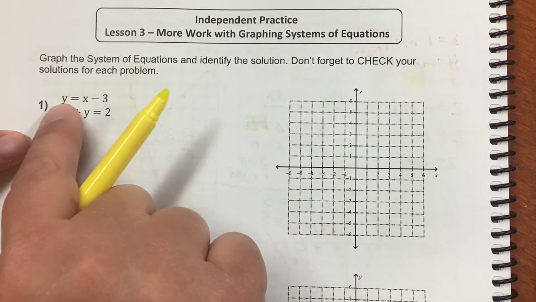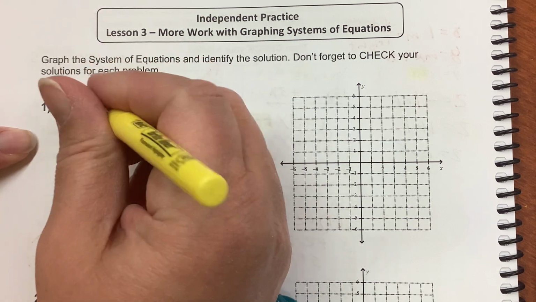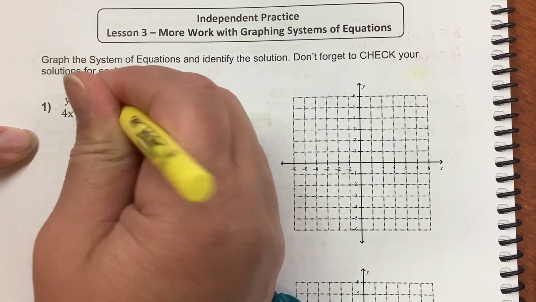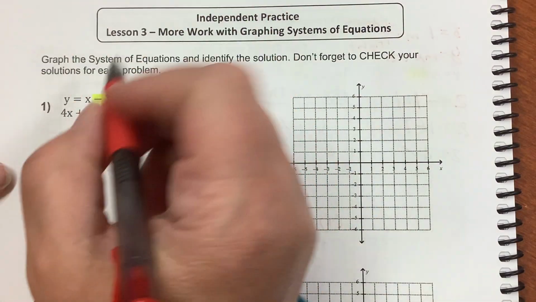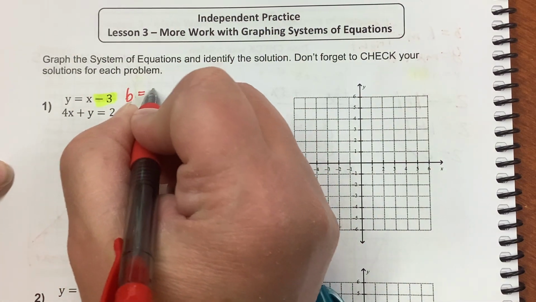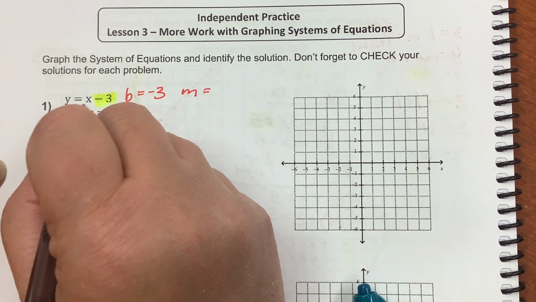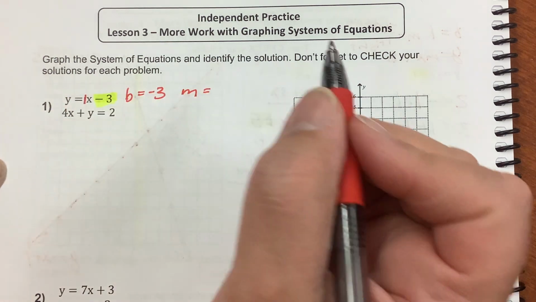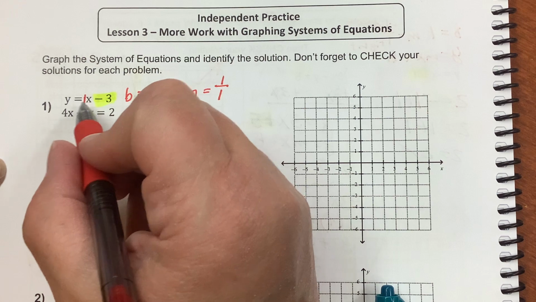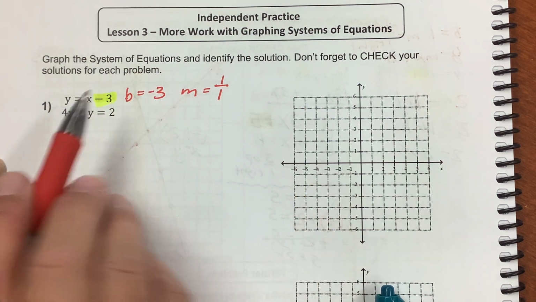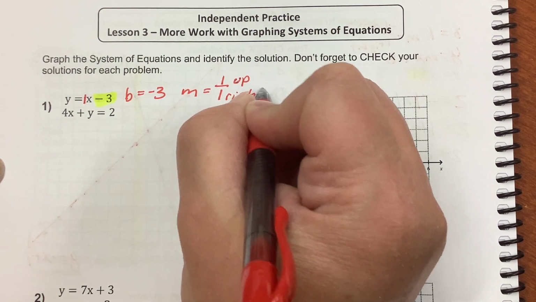This is already in y equals mx plus b form, and my b is at the back. Remember, what you add or subtract with no variable, that's where you begin. So begin at the back with the b. b equals -3. Now to get more points, I need the slope. There's no number in front of this x, so I'm going to put my own number, 1. 1 over 1, because there's one x. So 1 up, 1 to the right.